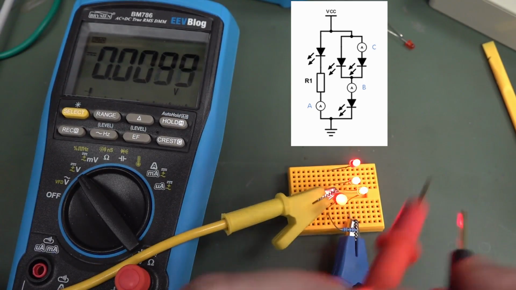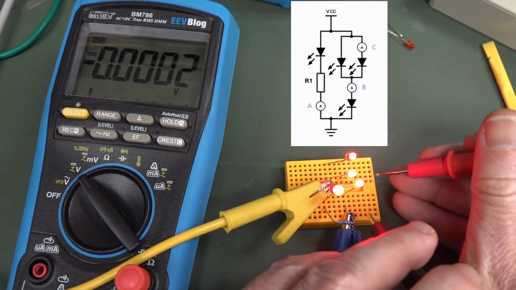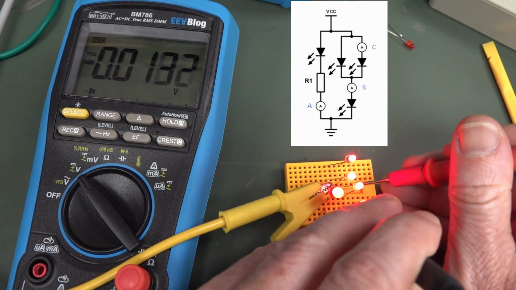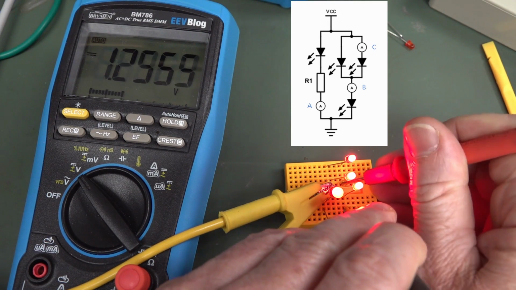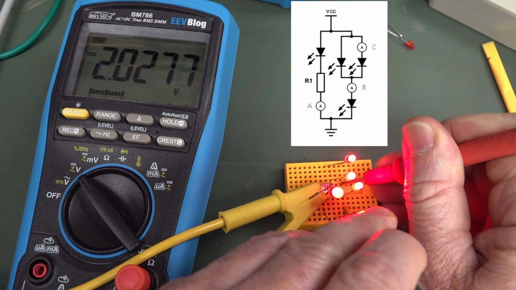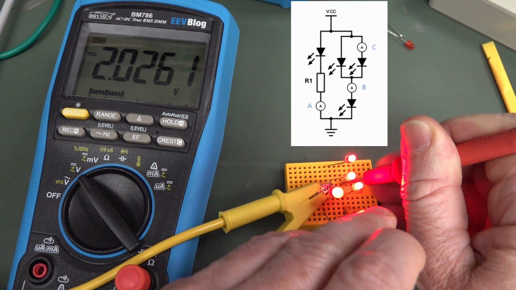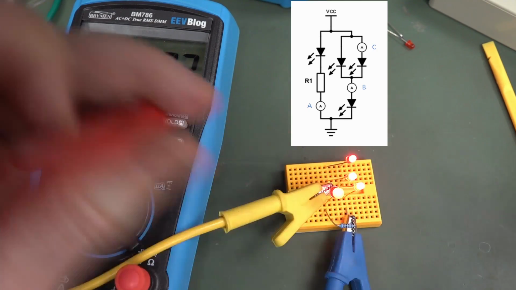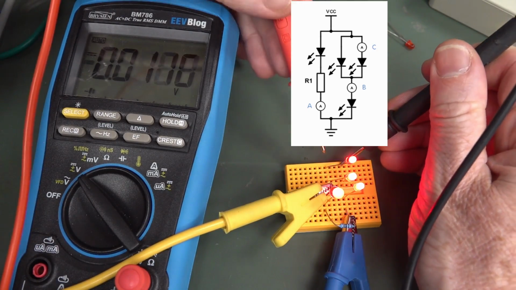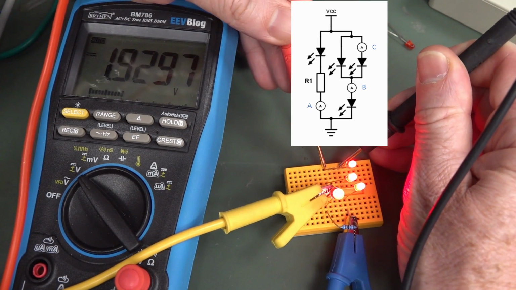Now let's see what we get across the center tap of this string here. Will it be 2 volts? I don't know. Oh, there we go. That's pretty close to bang on, isn't it? Interesting. So let's measure the top one. Of course, we must have 1.98 across there.